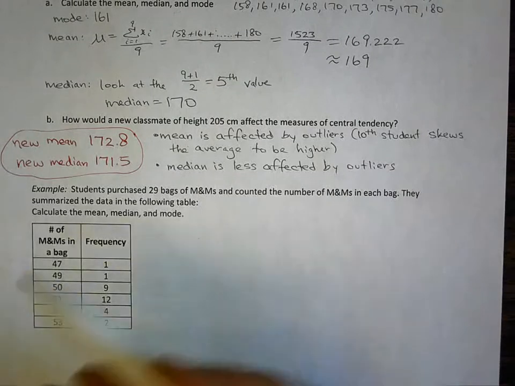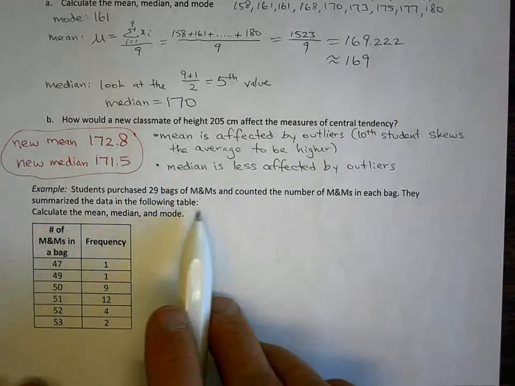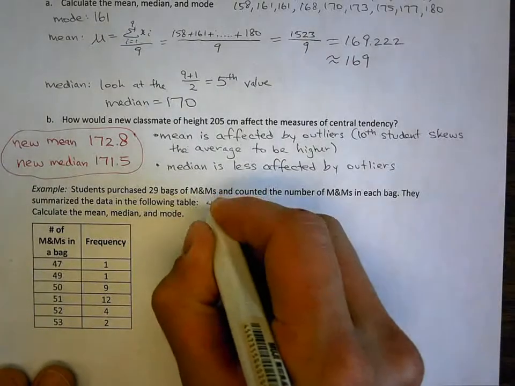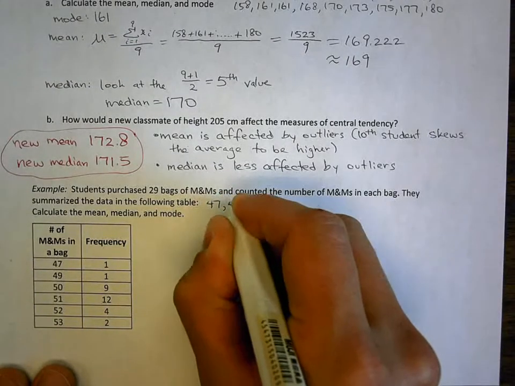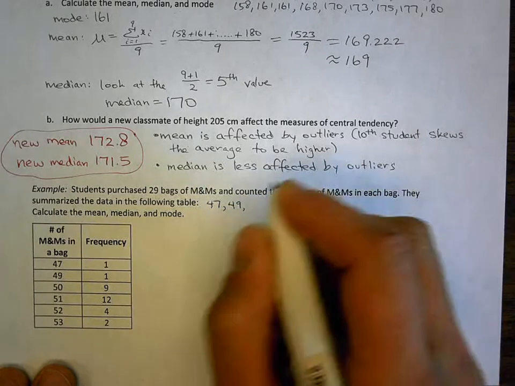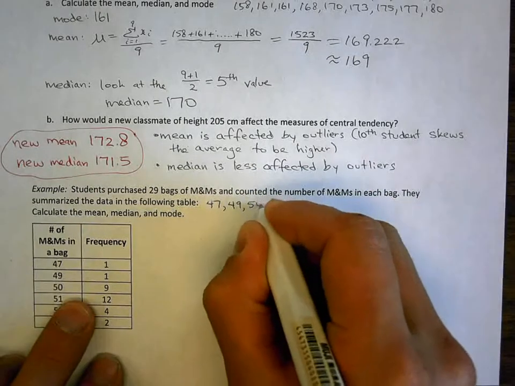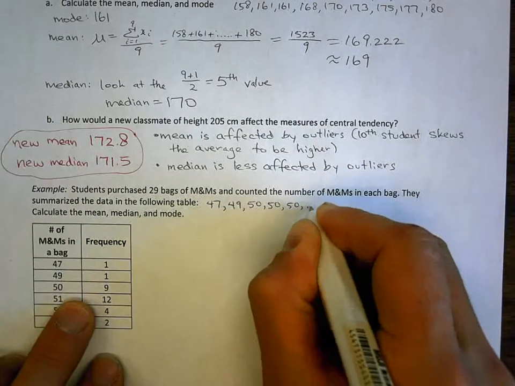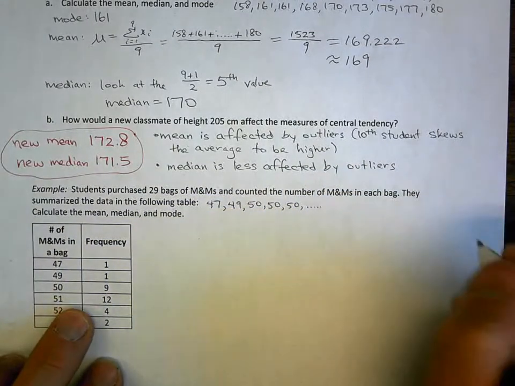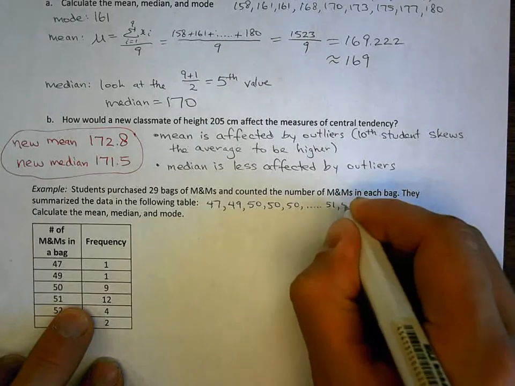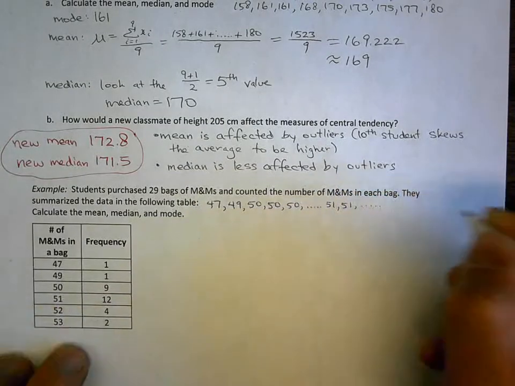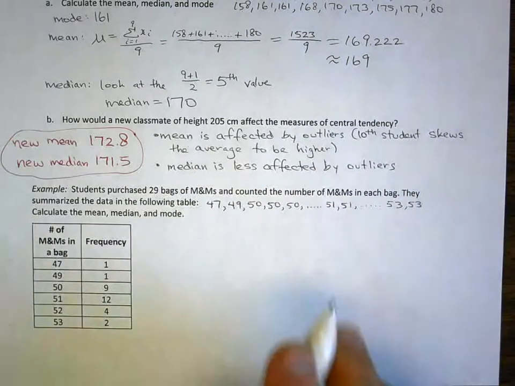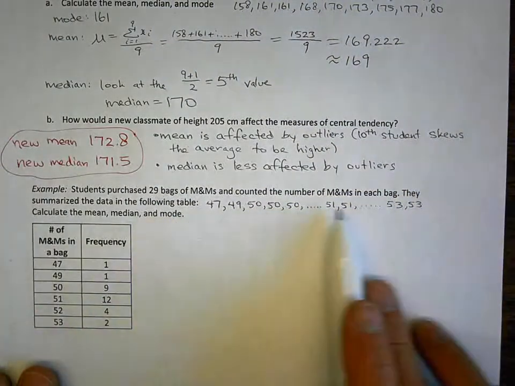So if you can imagine, we're going to do the mean, median, mode, but imagine what this data looks like. The first bag has 47, then 49, then we have a bag with 50, another bag with 50, another bag with 50, etc., 9 times, and then we have a bag with 51, another bag with 51, all the way to 2 bags with 53. So can you imagine, there's these 29 pieces of data.